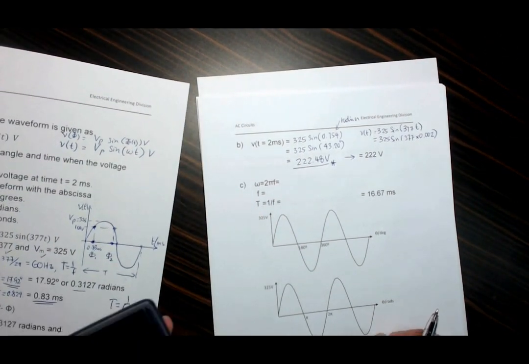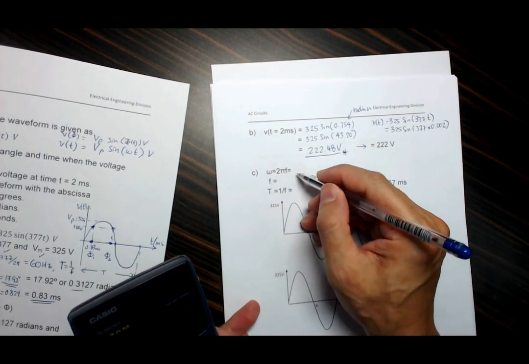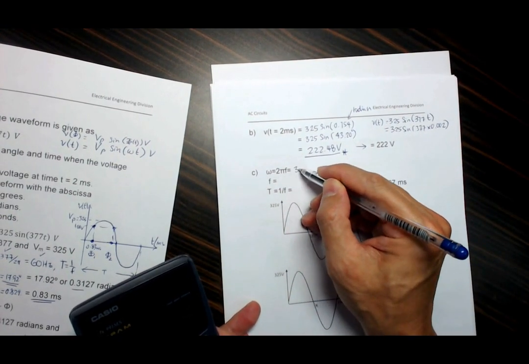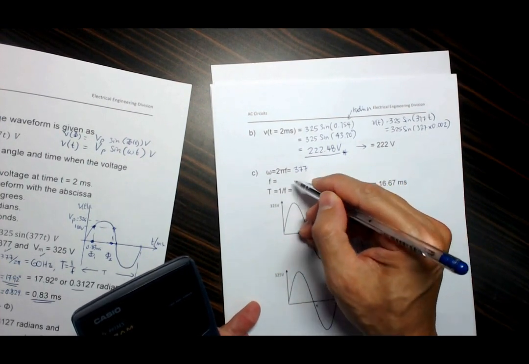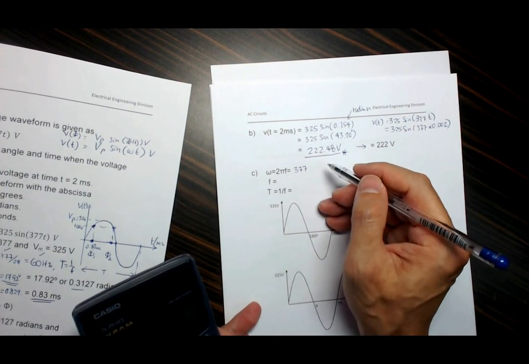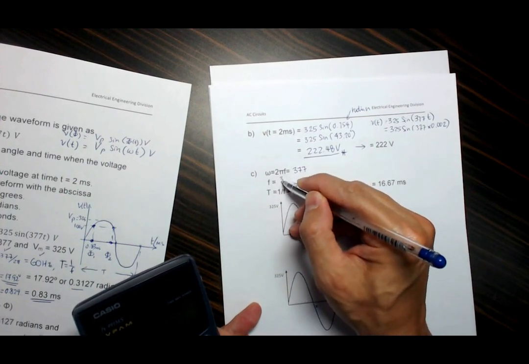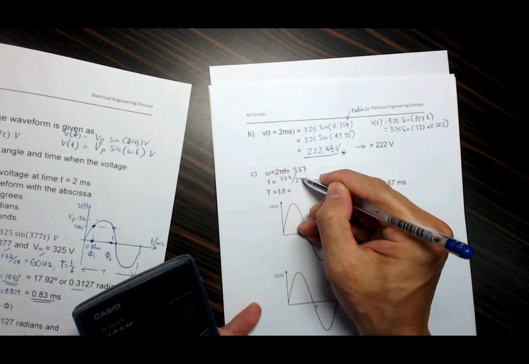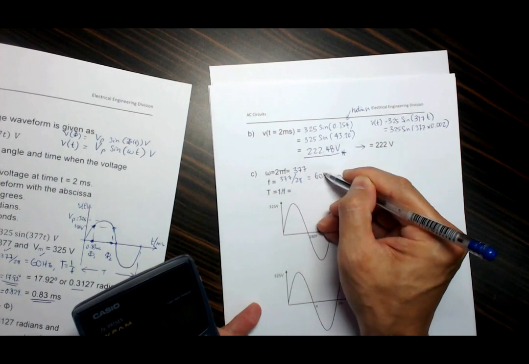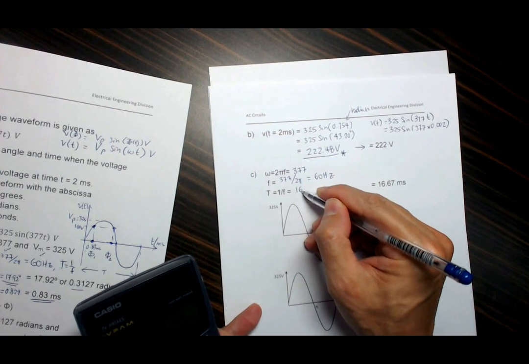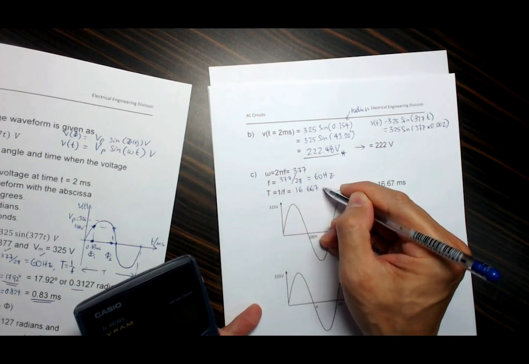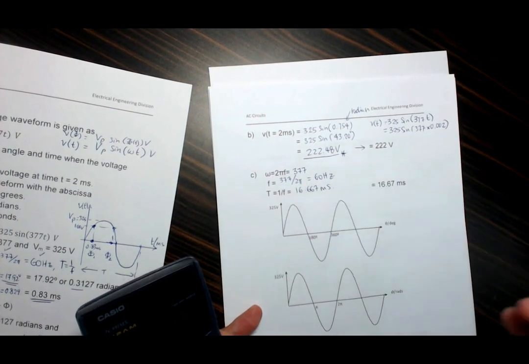Okay, and part C, I need to find the frequency. Here is 377, which we have calculated earlier. Therefore, frequency is given as 377 divided by 2 pi. That works out to be about 60 hertz. So 1 over 60 hertz is just 16.667 milliseconds.